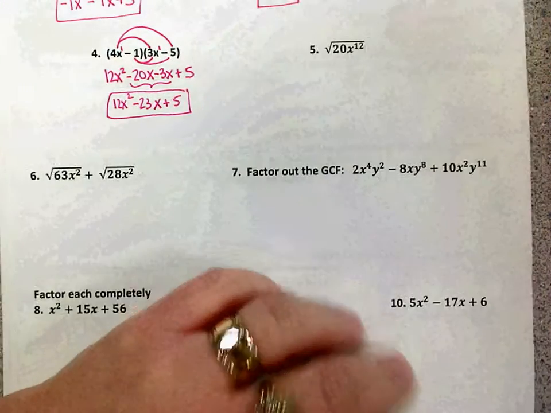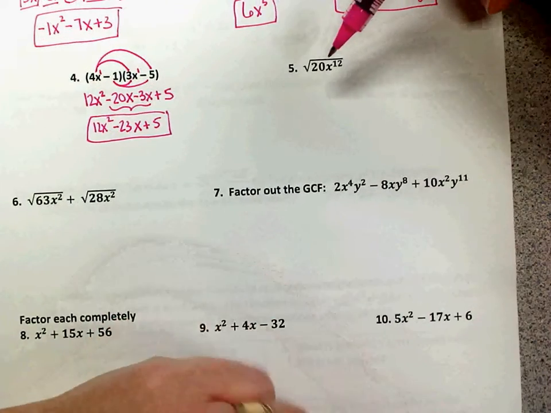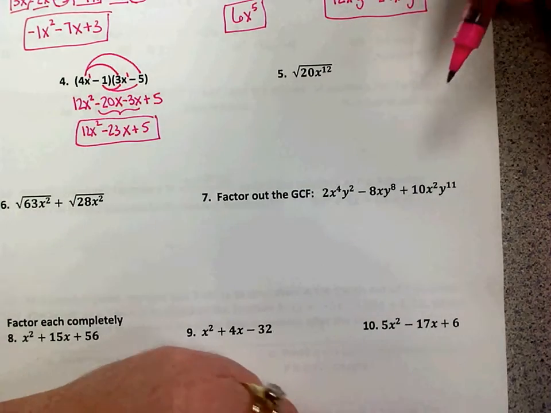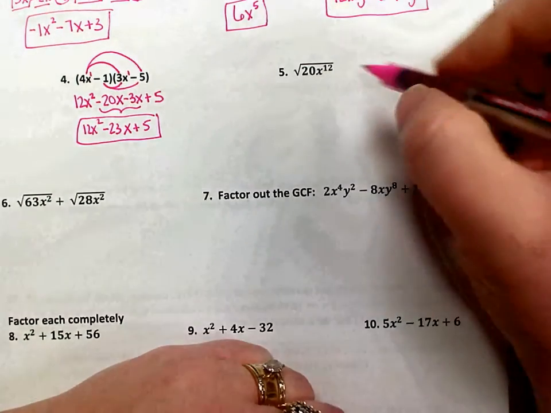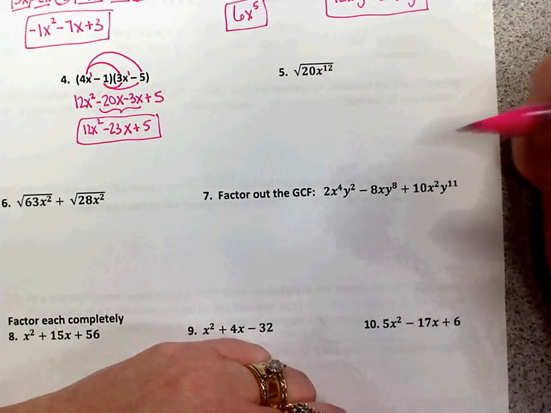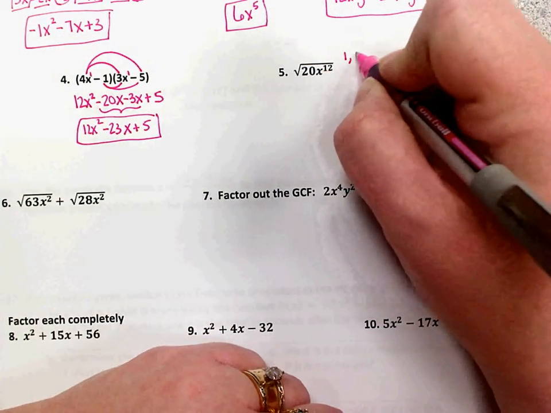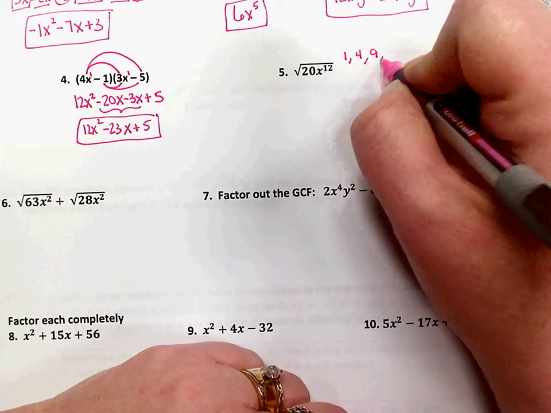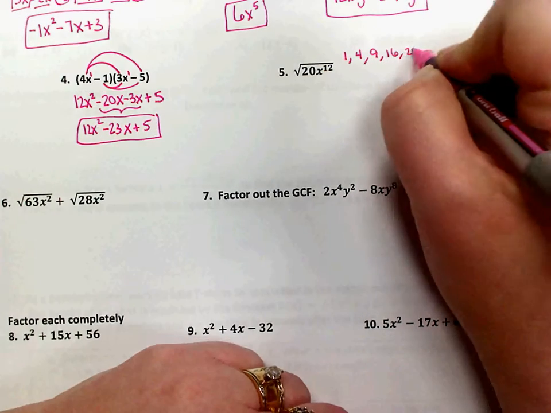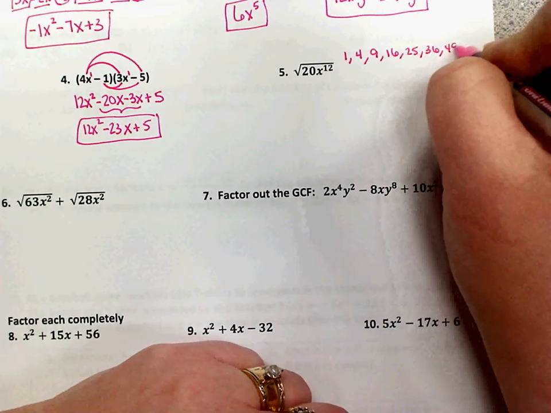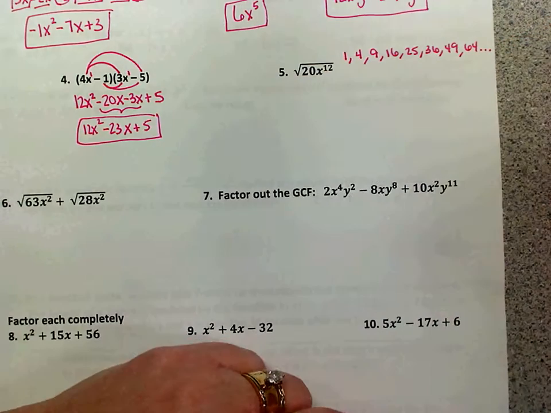Number 5, we start switching gears to radicals. Remember, you can only take the square root of a perfect square. The perfect squares are when you square 1 and square 2 and square 3. So 1 times 1 is 1, 2 times 2 is 4, 3 times 3 is 9, 4 times 4 is 16.